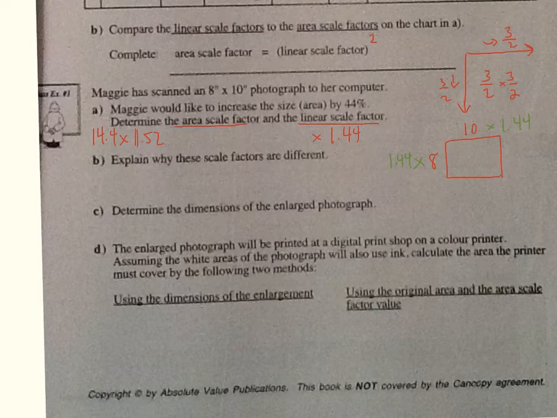Now if we go back, the area scale factor is the linear scale factor squared. If we square 1.44, that equals 2.0736. So that's what you're going to multiply the area by. Explain why these scale factors are different. This is because each dimension, each linear dimension, increases.